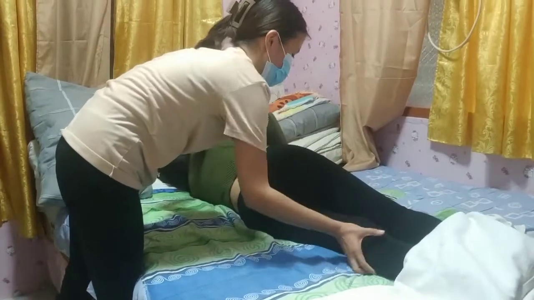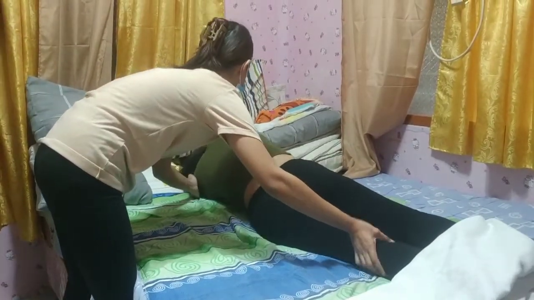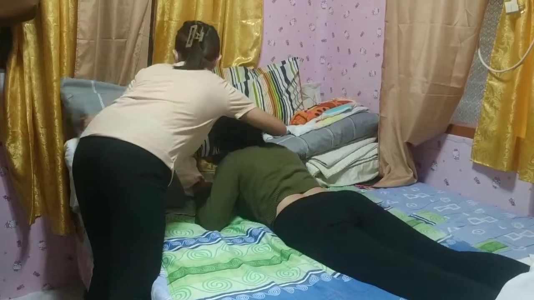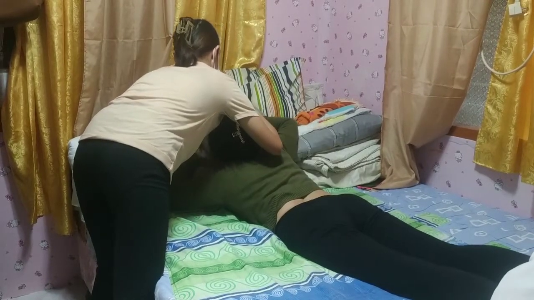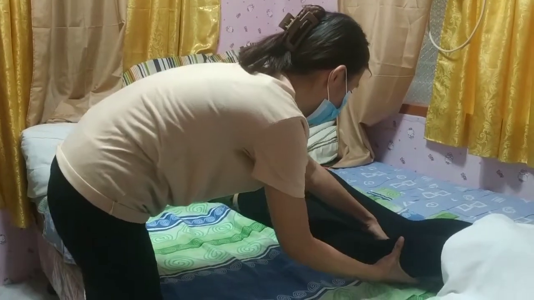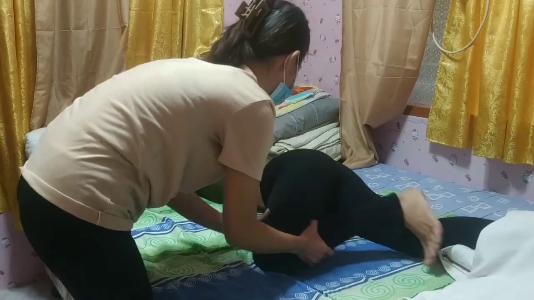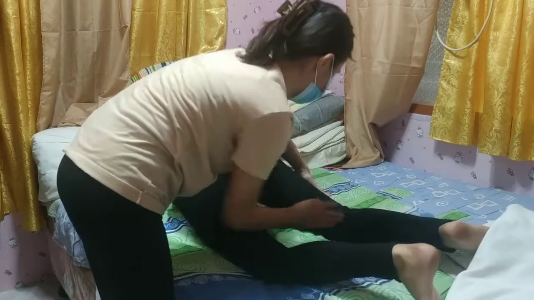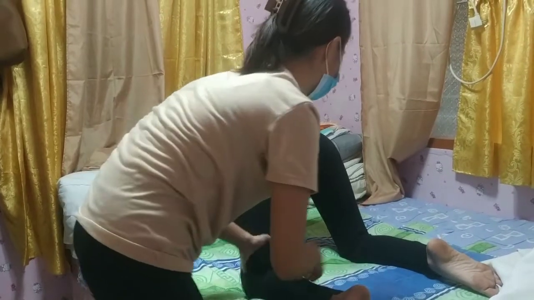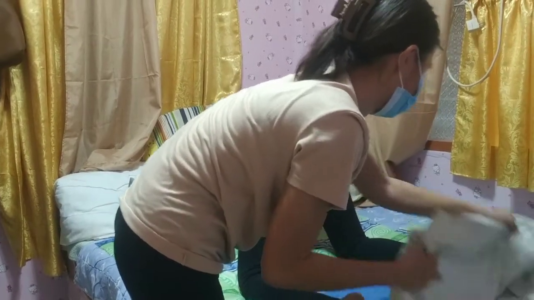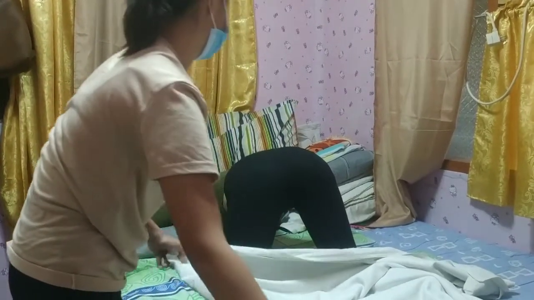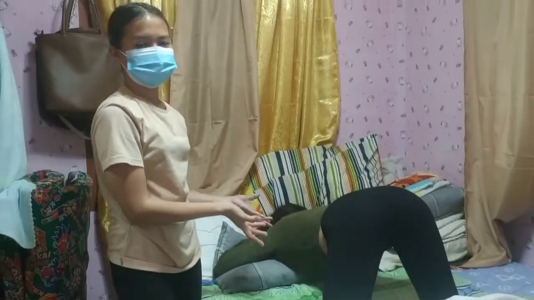Therefore, the client should be kept in the position for as limited a time as possible. So this is knee chest position.